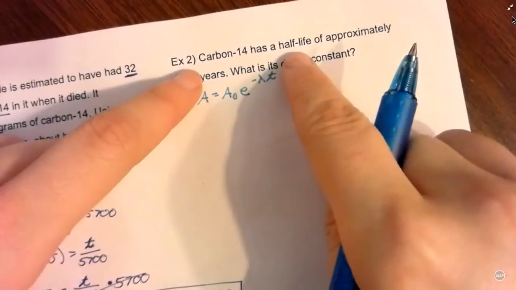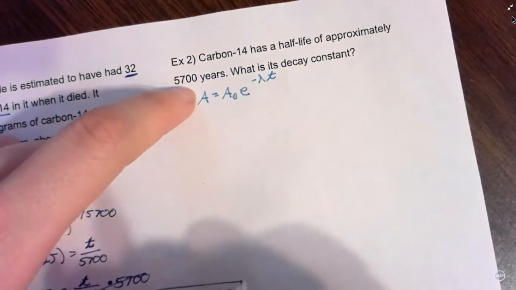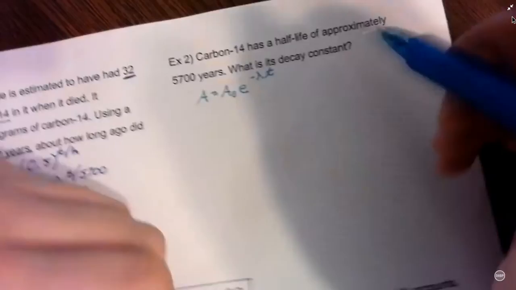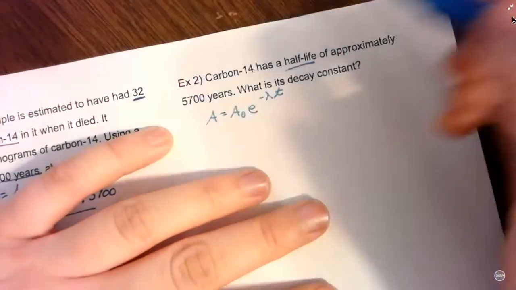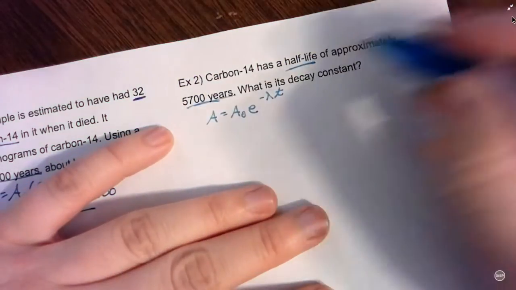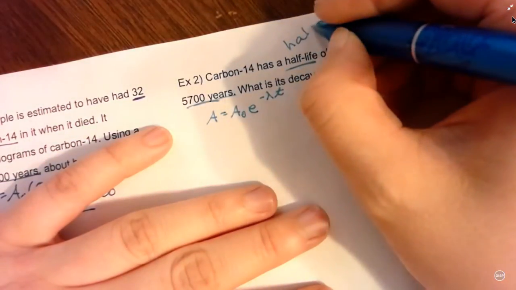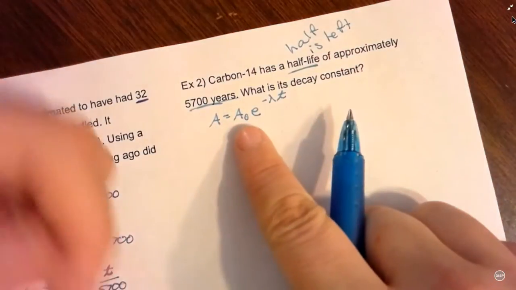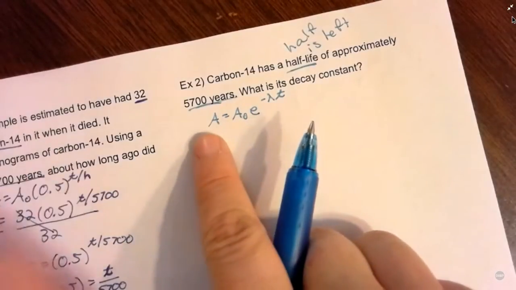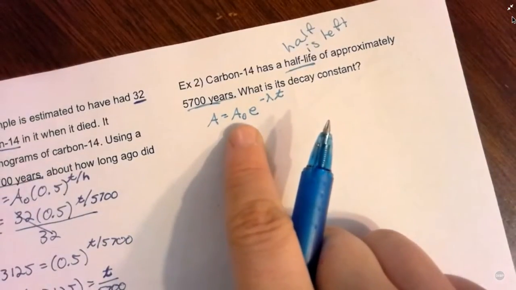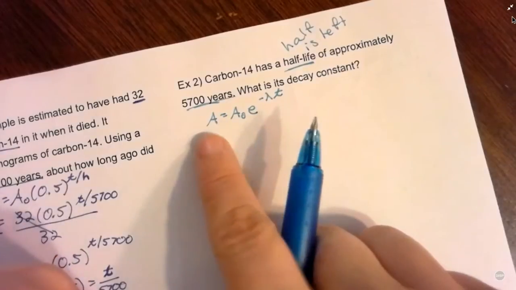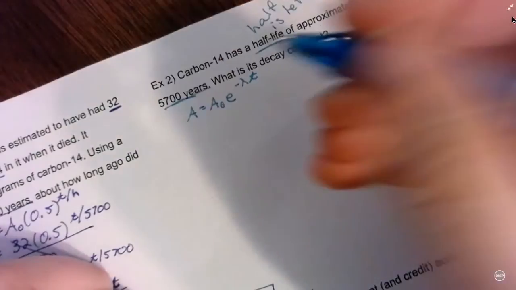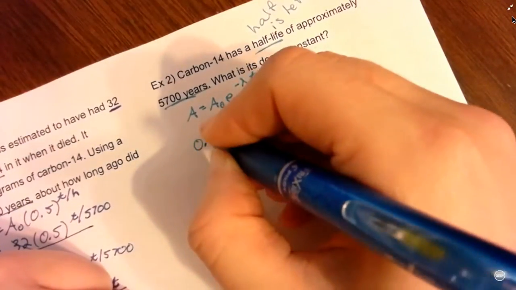So carbon-14 has a half-life of approximately 5,700 years. Notice they don't give us an ending amount. They don't give us a starting amount. But all we really need to know is that it has been one half-life. So I know that half of it is left. I can use any numbers I want. Like I could say I started with 1 gram and I'm going to end up with half a gram, or I started with 4, I'm going to end up with 2, whatever you want, as long as it's half of it, because it is a half-life. I'm just going to take the easy way out and say I end up with half.